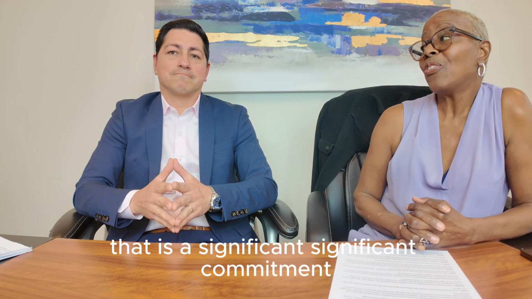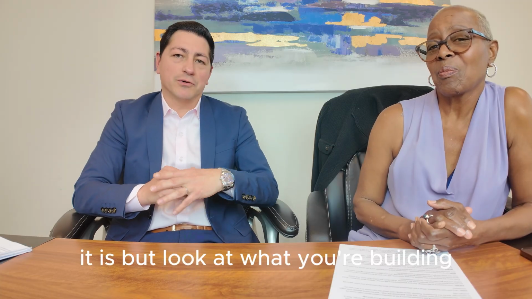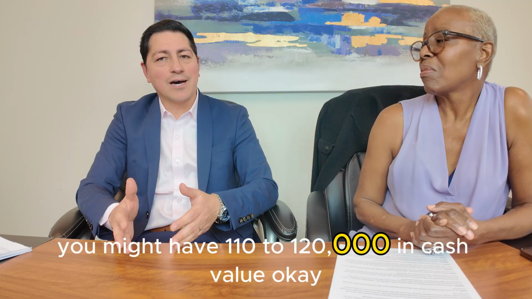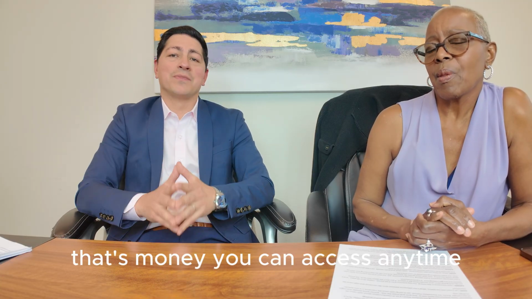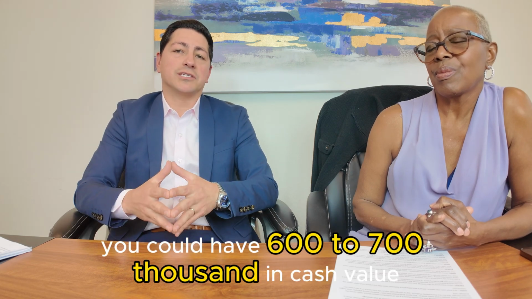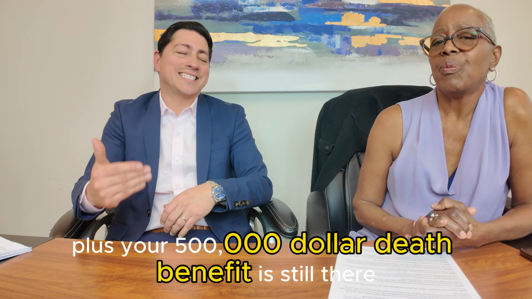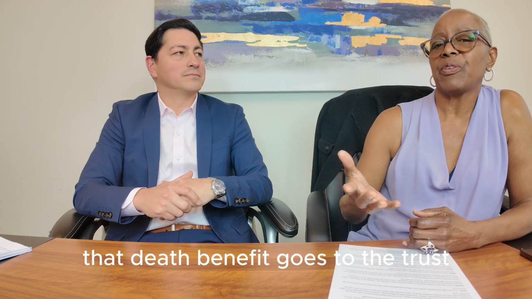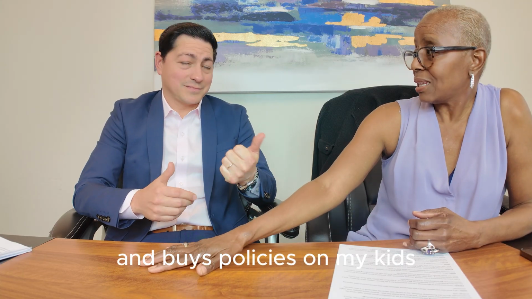That is a significant commitment. It is, but look at what you're building. After 5 years, you might have 110 to 120,000 in cash value. That's money you can access anytime. By age 65, you could have 600 to 700,000 in cash value, plus your $500,000 death benefit is still there. And then when I pass away, that death benefit goes to the trust and buys policies on my kids?